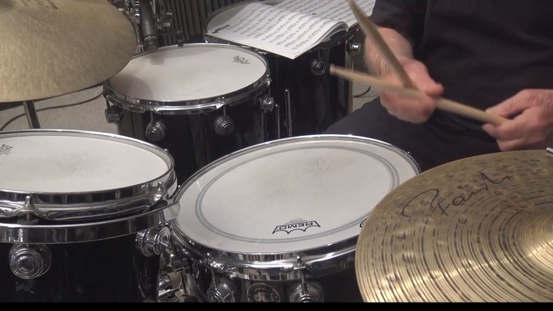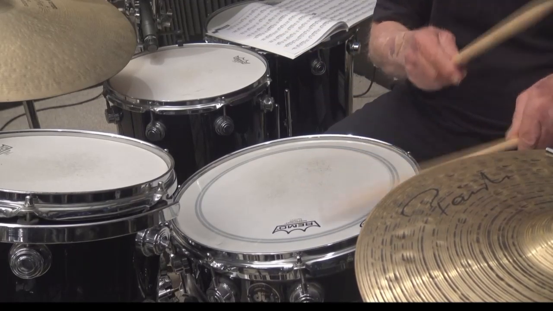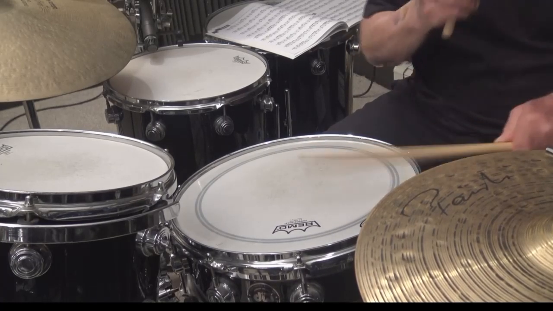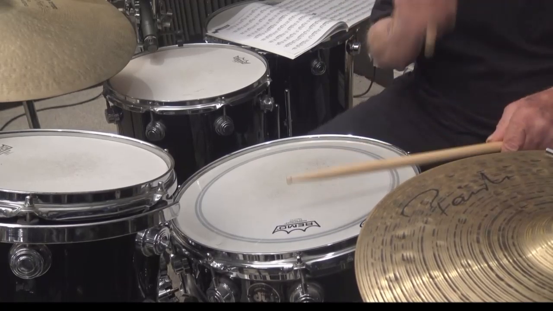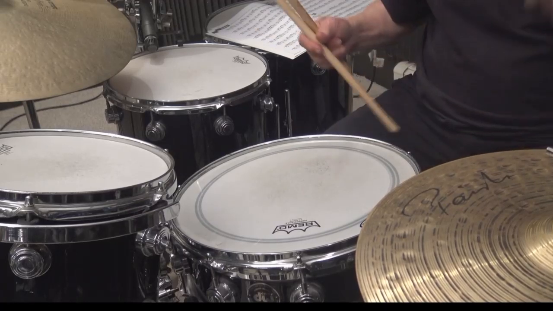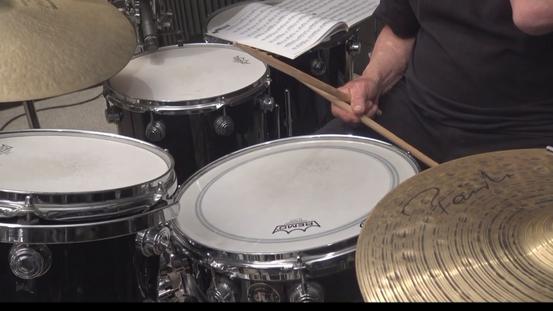Now, let me turn my stick around. There you go. Or the whole stick control book. Example.